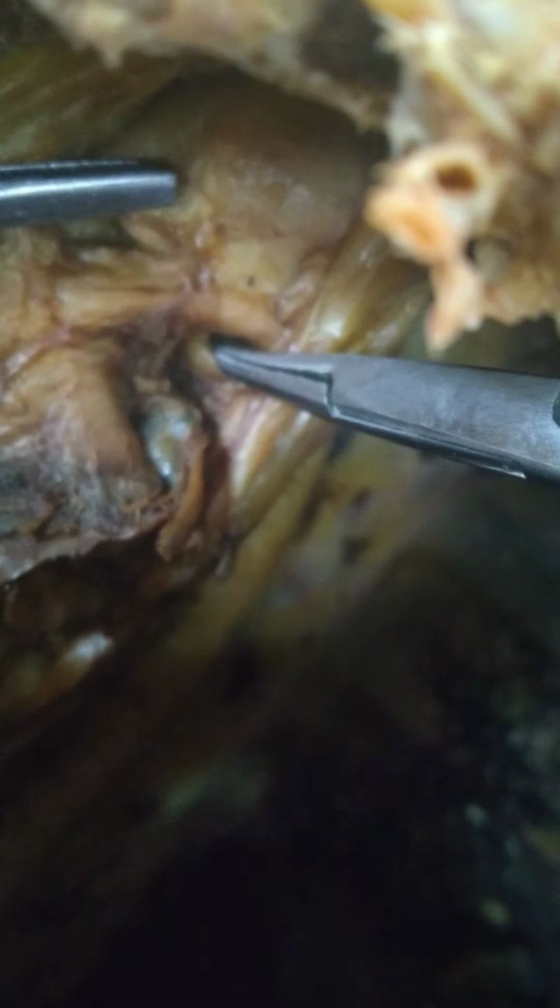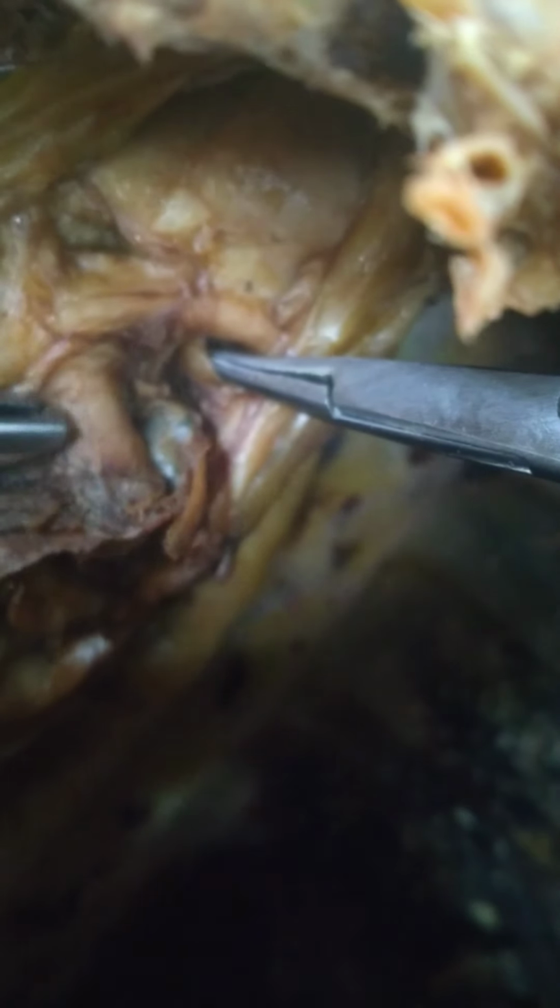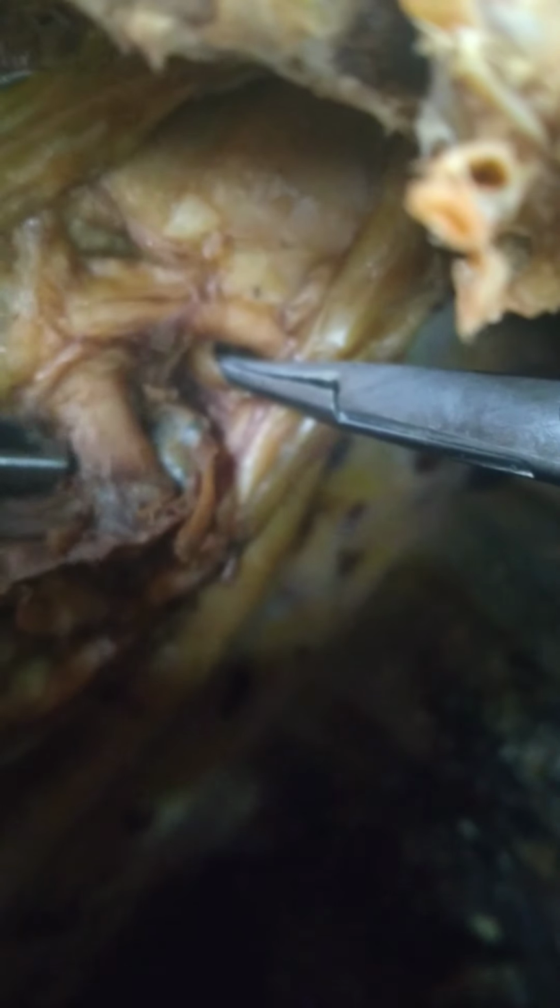So this one is the aortic arch once again. Then this is the left pulmonary artery. So this structure right here is called the ligamentum arteriosum. It is a ligament that connects the pulmonary trunk and the pulmonary arteries to the aortic arch.